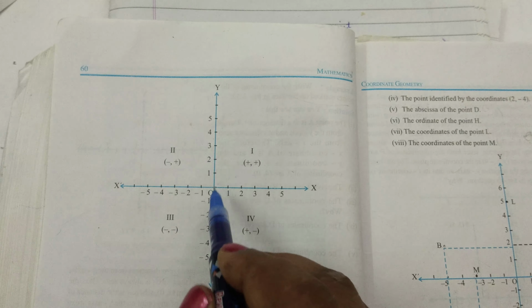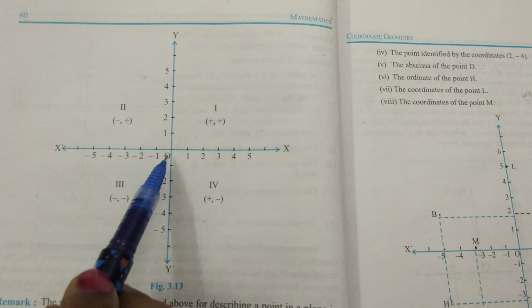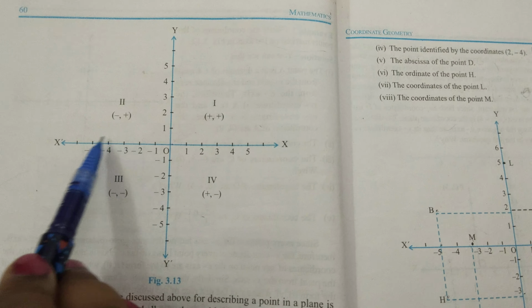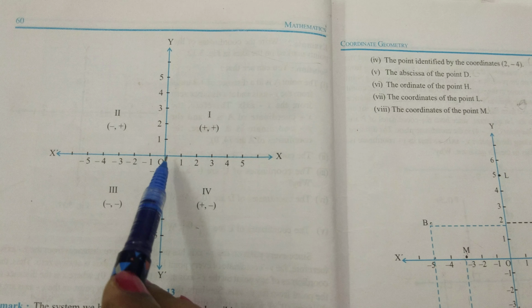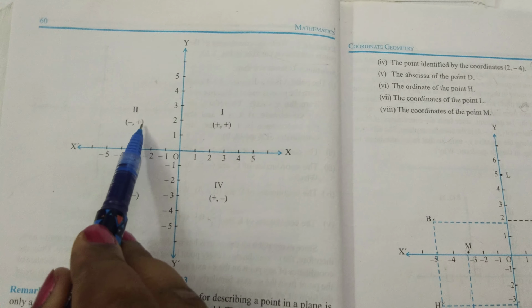Now we come to the second quadrant. In the second quadrant, what do we find? We always know that we will have to write down the abscissa first. So what is the abscissa in this case? It is negative. Why? Because it is towards the left of the origin. And the vertical line is above the origin, so it is taken as positive. So it is negative, positive.